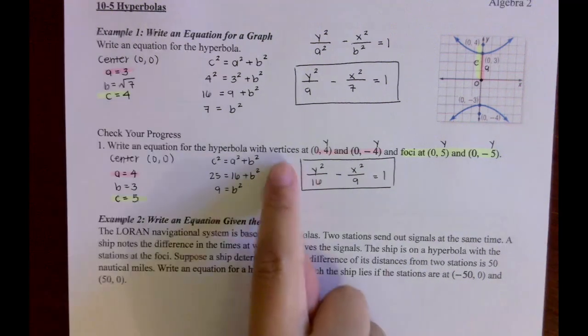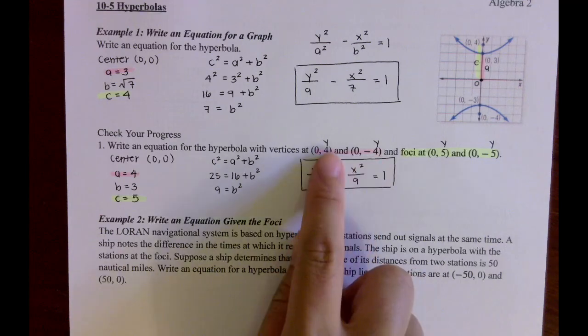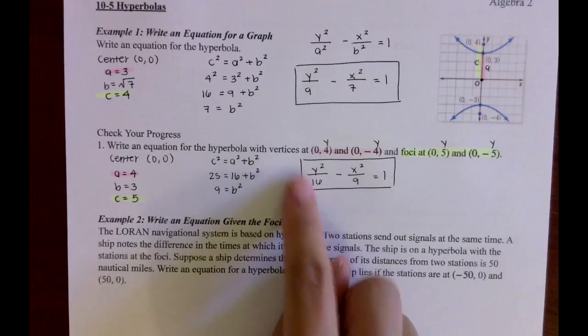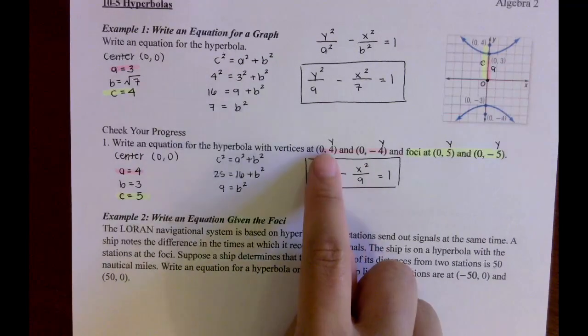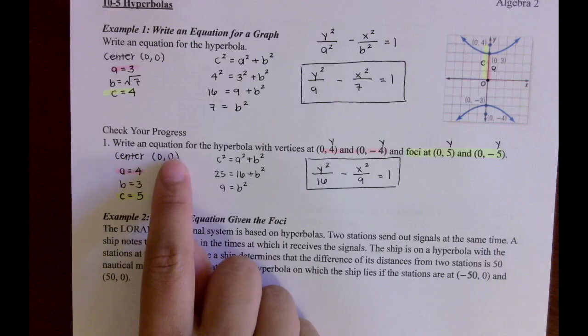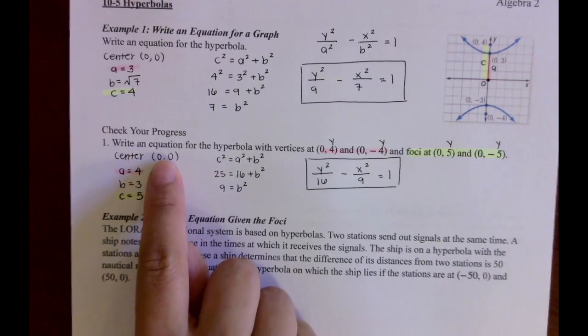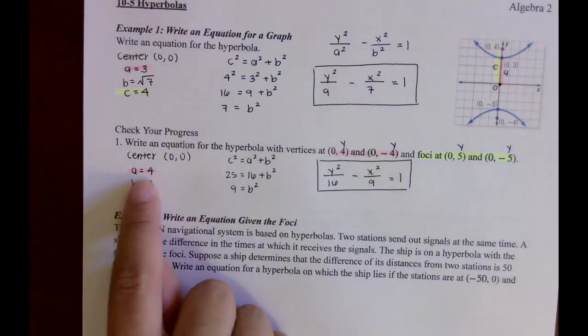Here I'm given the vertices, so that will give me A. Note that for the vertices, it's the y that changed, so I know that y squared is going to come first, and it's going to come with A squared. In between 0, 4 and 0, negative 4 is 0, 0, so that's where my center is. And note how it changed from this to this. It was a change of 4, so that's why A equals 4.